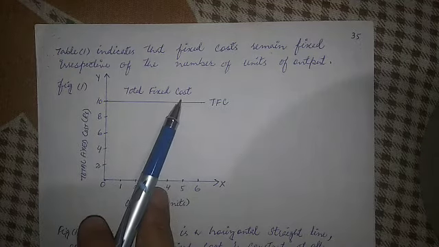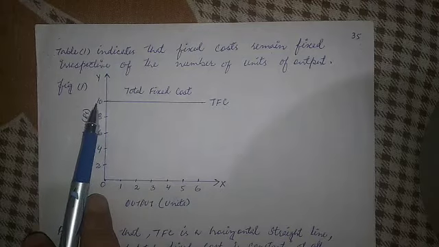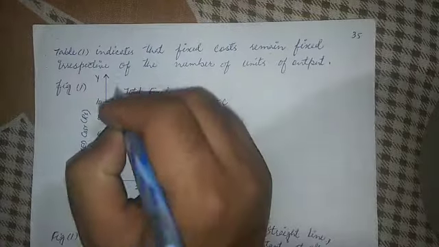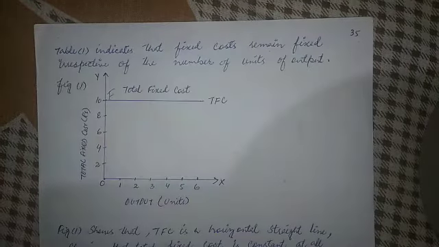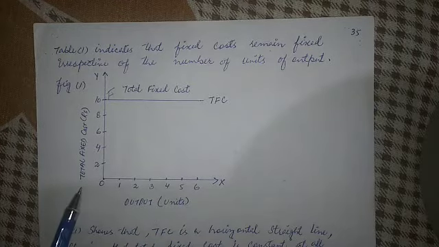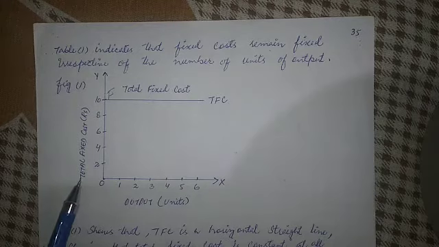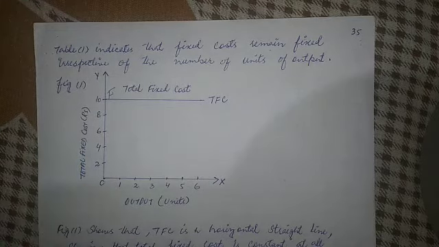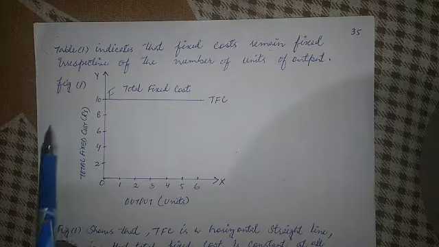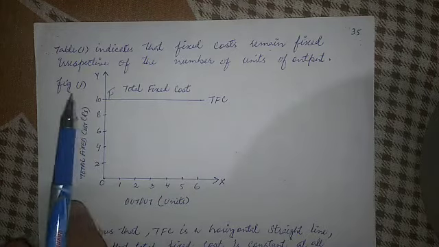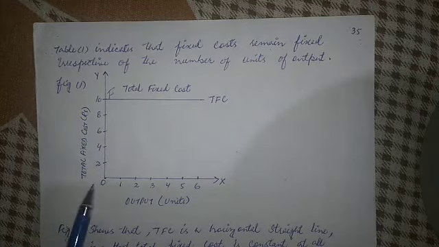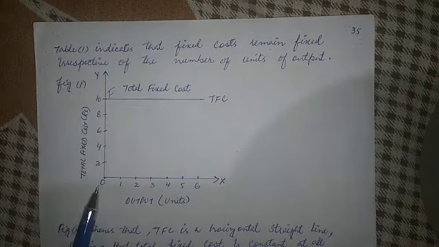Total fixed cost curve touches y-axis at point F, which means that fixed cost is rupees 10 even when the output is 0.